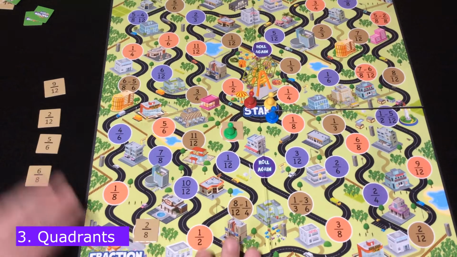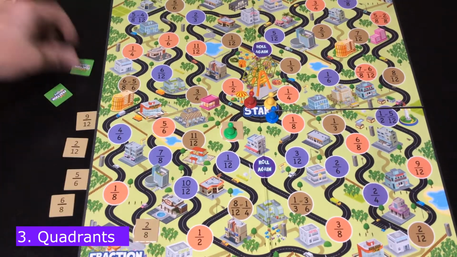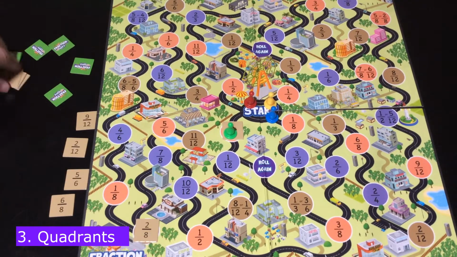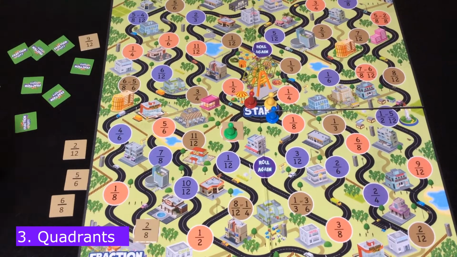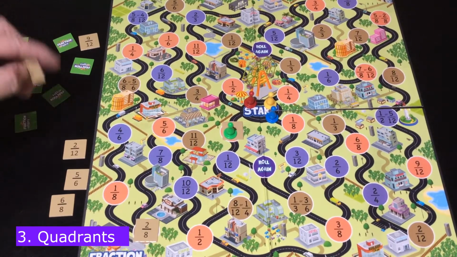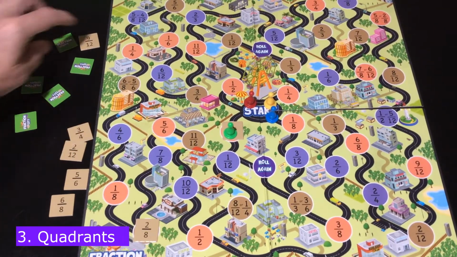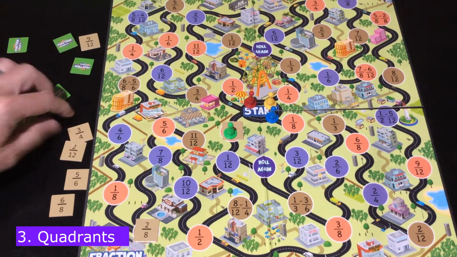I might almost take a Bananagrams approach to the tiles, where I have the tiles all face down, and if a player decides that they say, you know what, this 9/12 really doesn't work for me, they can discard it, but they have to put it back face up and then take another tile.